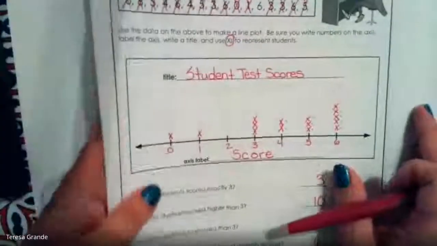Okay, I hope that this has helped to show you how to make line plots and to read line plots. In our next lesson, we are going to be learning how to make a bar graph.